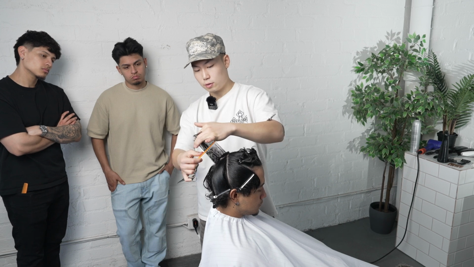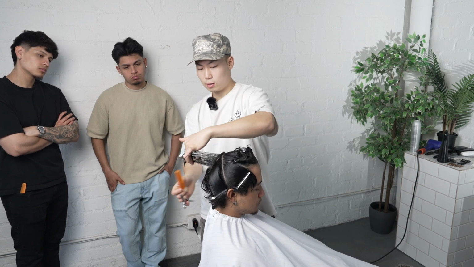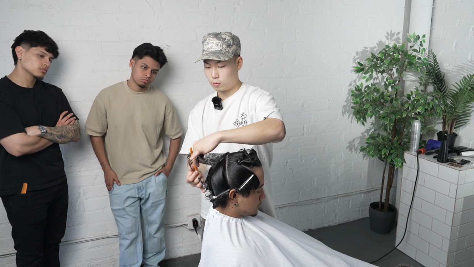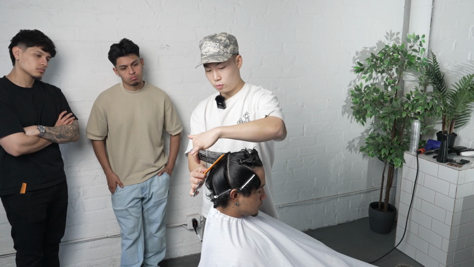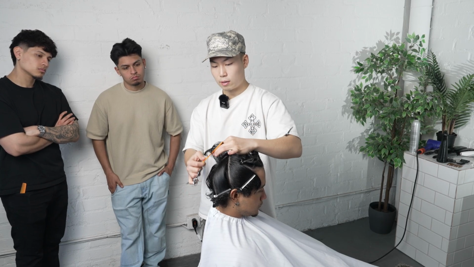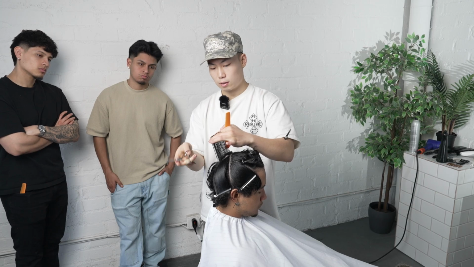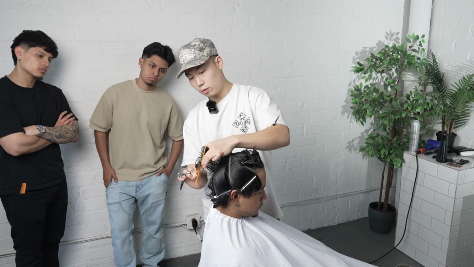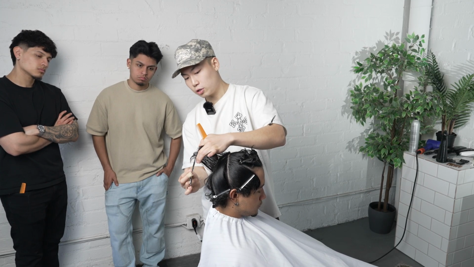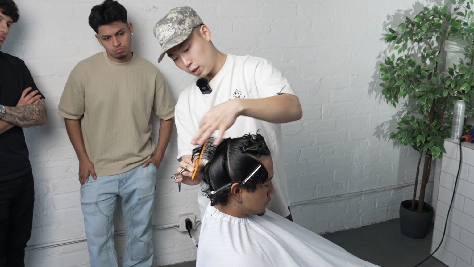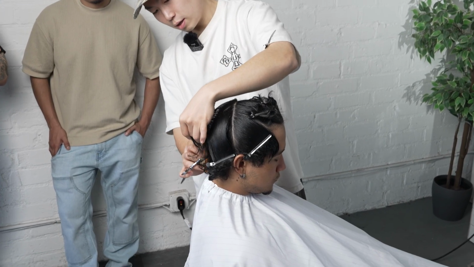On base, sorry. Square would be like this, right? This would be a square layer. A round layer is gonna move higher, and that's where my guide's gonna start. And I'm just gonna move based on how the shape of his head looks. So I'm traveling based on his natural shape of the head.